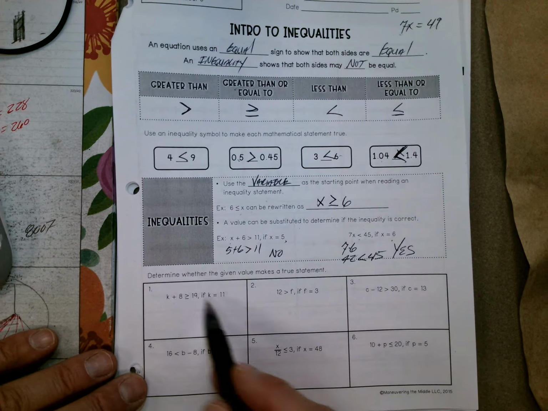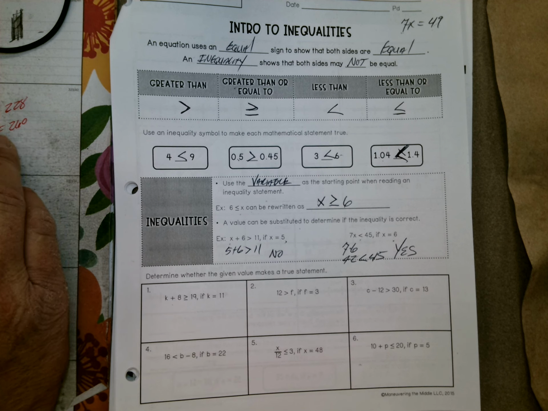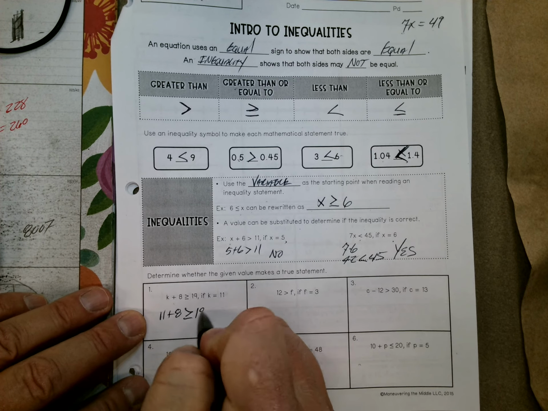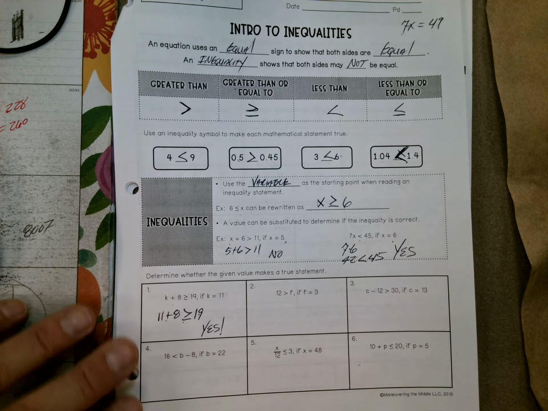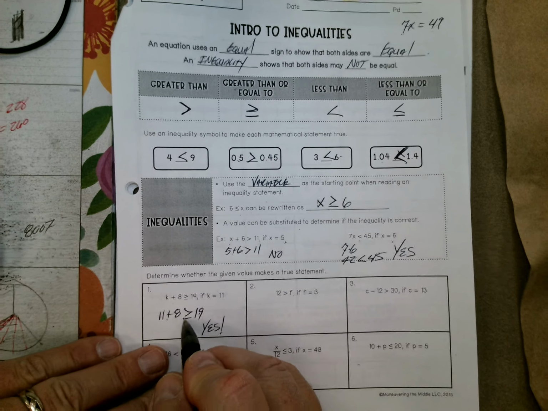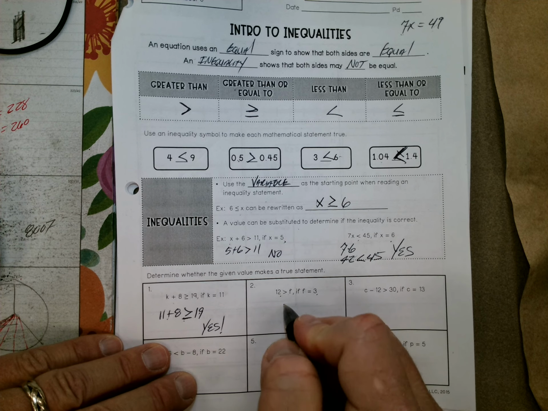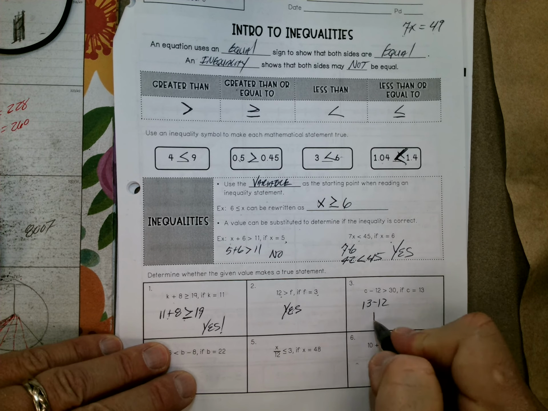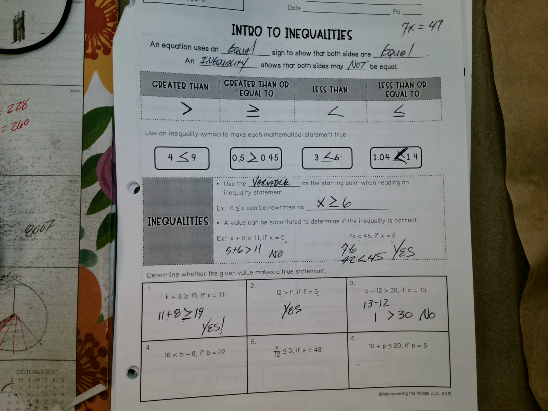Okay, so go ahead and pause the video and do numbers 1 to 6, and then check it after you're done, okay? So 11 plus 8 is greater than or equal to 19. Well, 19 is equal to 19, so yes, that works. Okay, so if they're equal to, that's what they're talking about there. 12 is greater than 3? Sure is. We don't need to write anything there. How about this one? 13 minus 12 is 1. Is that greater than 30? No. No, it's not. So all we're doing is substituting, all right?